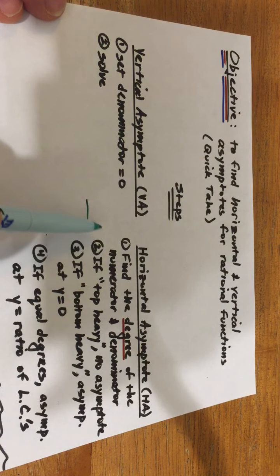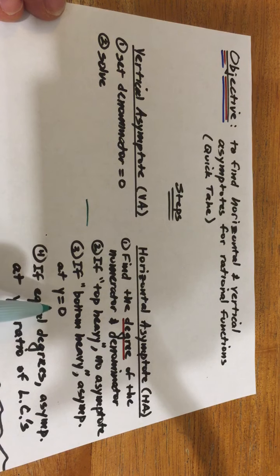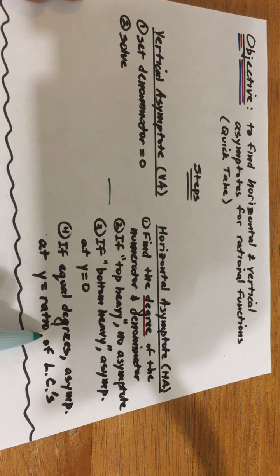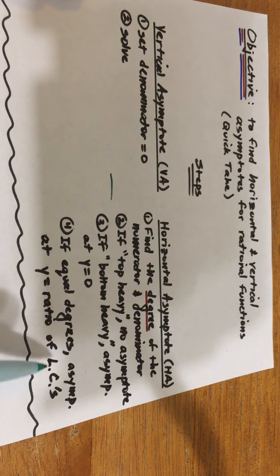If the degree in the numerator here is greater than in the denominator, it's called top-heavy, and there's no asymptote. If the degree in the bottom right here is greater than the degree on the top, it's called bottom-heavy, and the asymptote is at y equals 0 here. And if both the numerator and denominator have equal degrees, then the asymptote is at the ratio of the LCs, and that stands for leading coefficients.